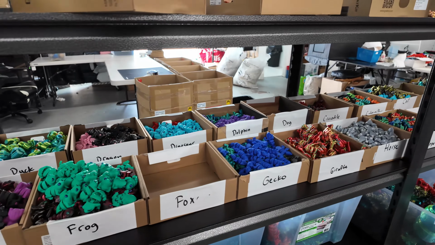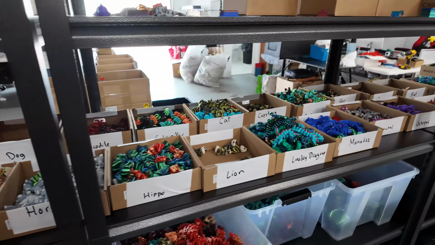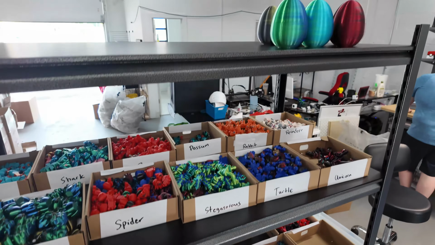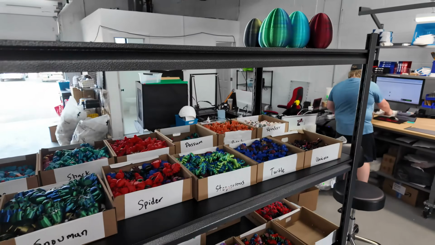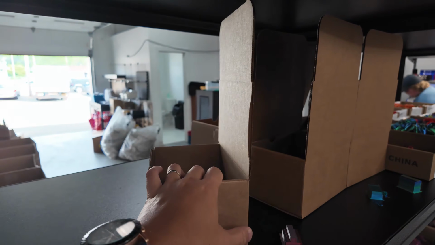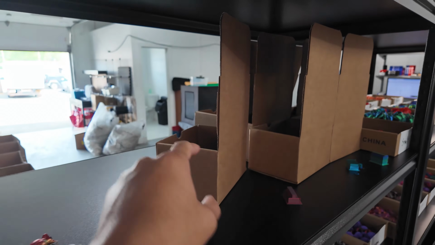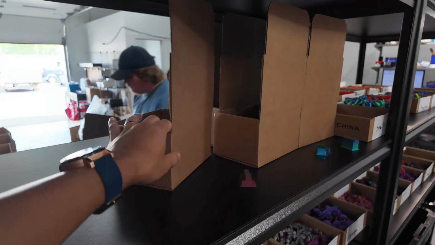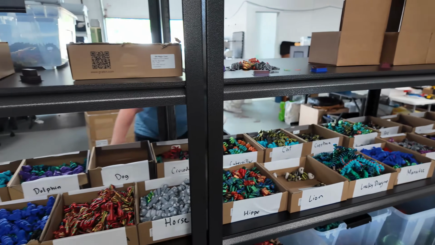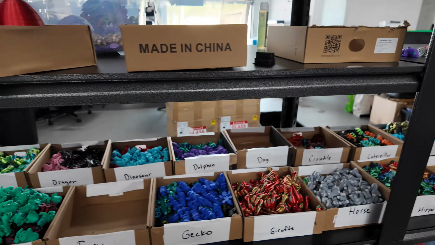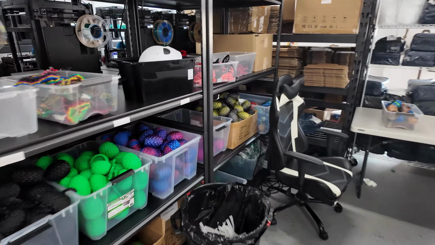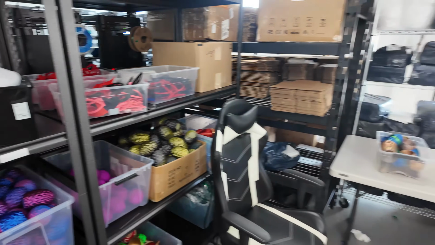All of the animals are labeled alphabetically into these boxes. We have more up here, and then we pre-package these. So these eggs up here are pre-packaged 10-pack eggs. In these boxes are pre-packaged 20 packs. So if people order 2 of the 10 packs, we already have them here, and we just need to recount and add them to an egg. So we're trying to just streamline the process as much as possible. And over the course of the next few weeks, we're going to get all of this product out to Amazon, to Walmart, to get ready for Q4.